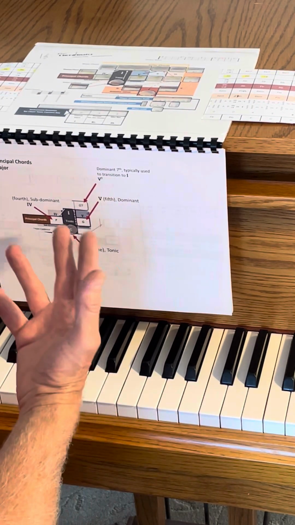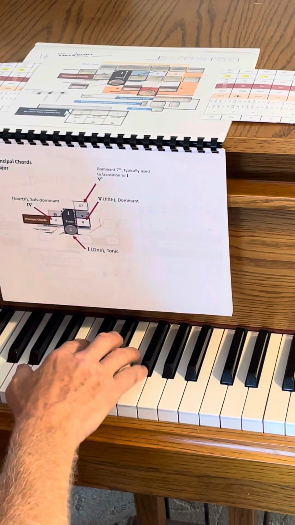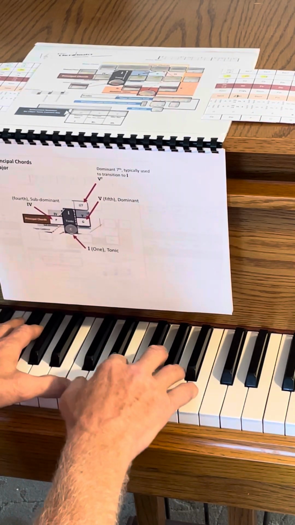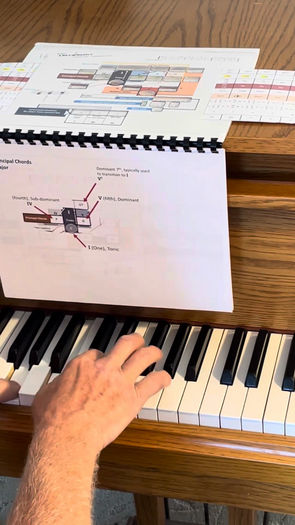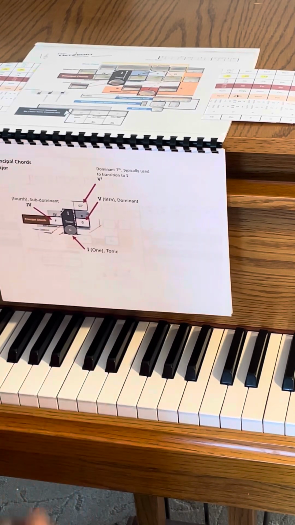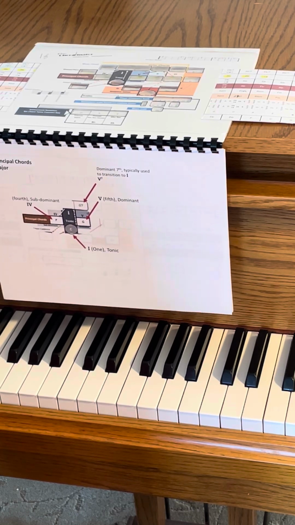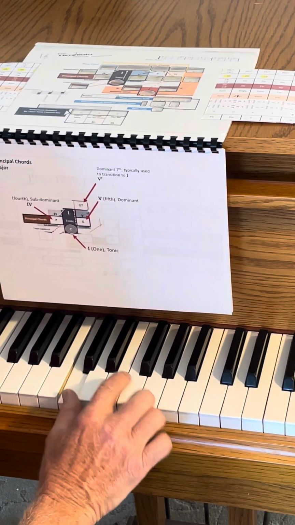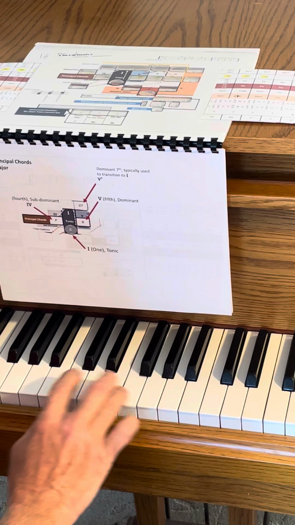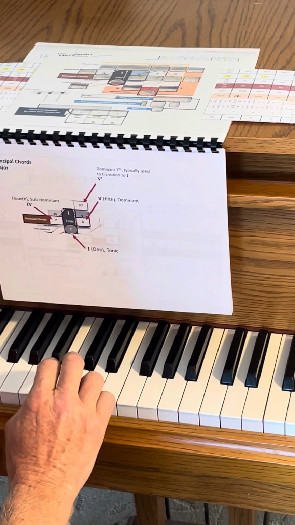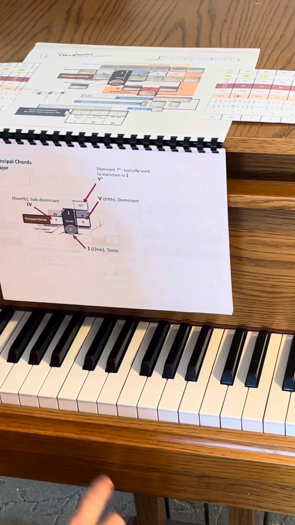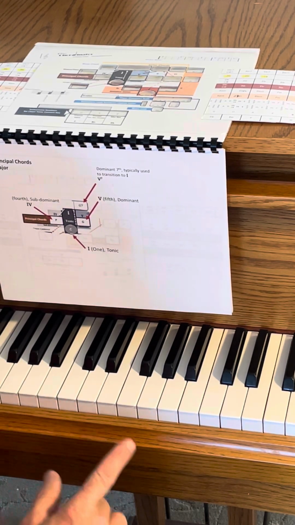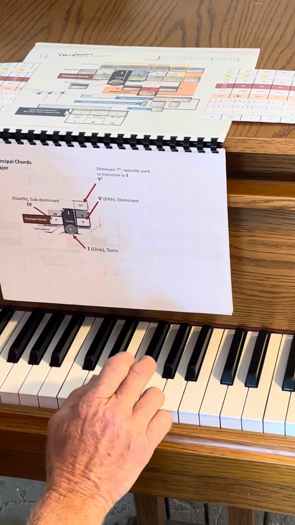And it is called the subdominant. And then when you walk down from 1, that's called the dominant chord. So notice that the subdominant is 4 up. The dominant is 4 down. But I hope that doesn't confuse you, because the dominant is the 5th.